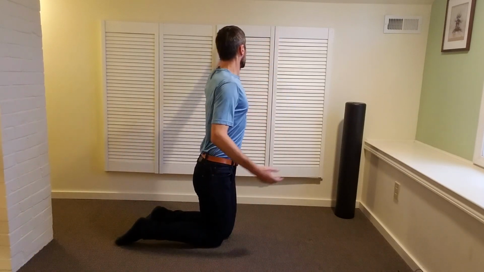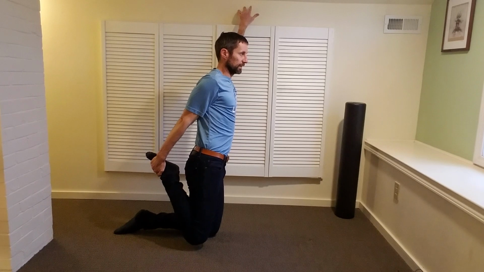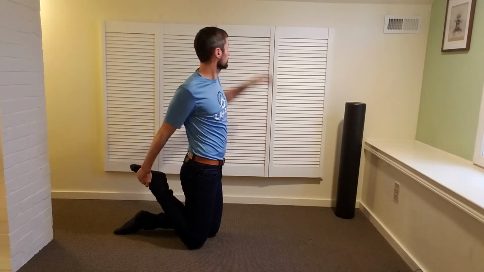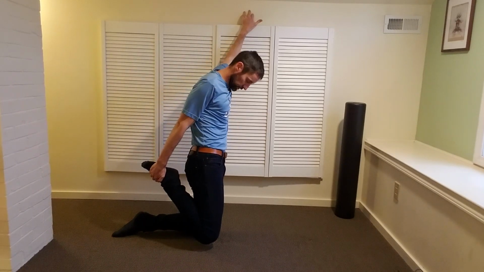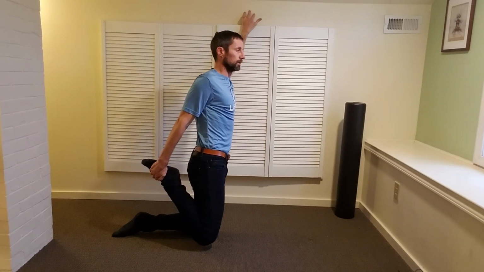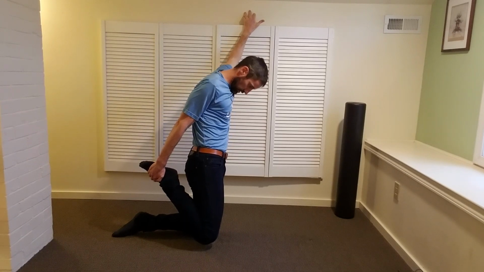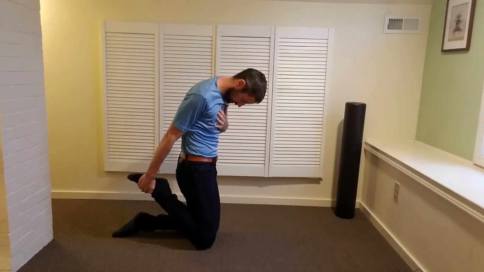So if you think you have nerve tension in the front of the leg, what you're going to want to do is go into that tensioning position, just a normal quad stretch. And you can do this in a variety of different positions. I'm going to show you this one first. And then what you're just going to do very simply is add this kind of head and trunk motion.